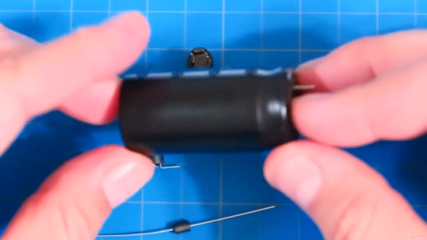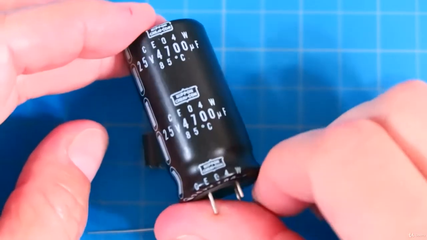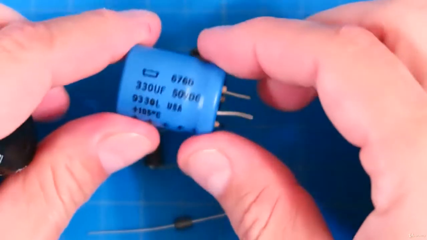Back to our capacitors. Here's another capacitor. Look how big that is. So what is this? 25 volts and 4,700 microfarads. Look at that, that's cool. And then here's another one. These are ripped out of power supplies.